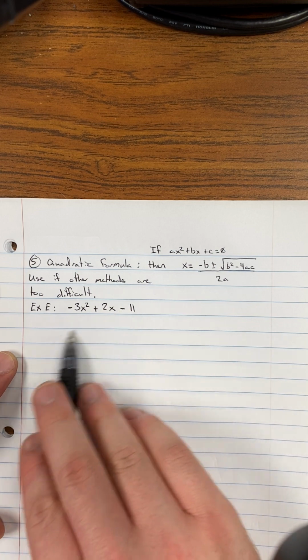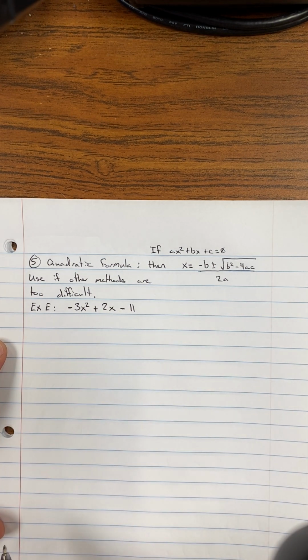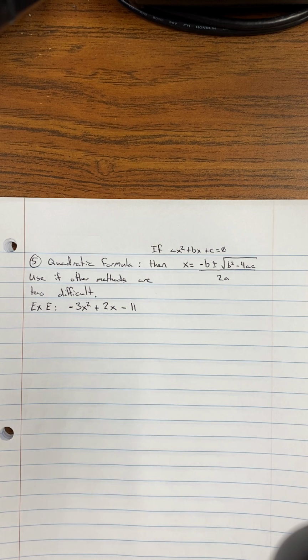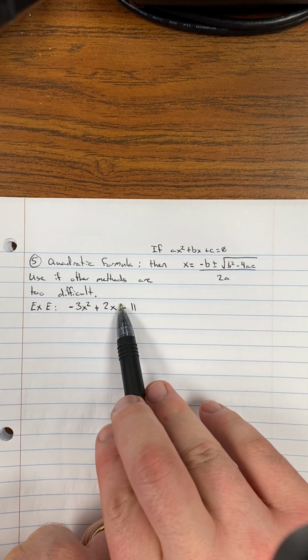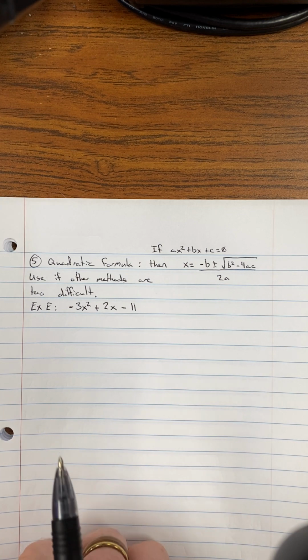There's no perfect squares. None of the other methods are lining up nicely. These numbers are kind of weird. They don't really relate to each other. So I'm just going to use the quadratic formula to solve it. So what I want you to do is go ahead and try this one on your own. Plug this into the quadratic formula and see if you can figure out what x is, okay? And then we'll come back.